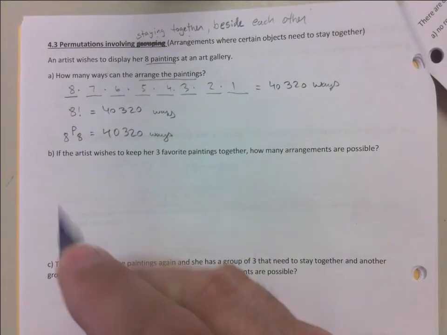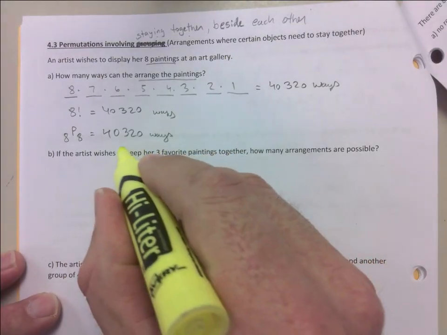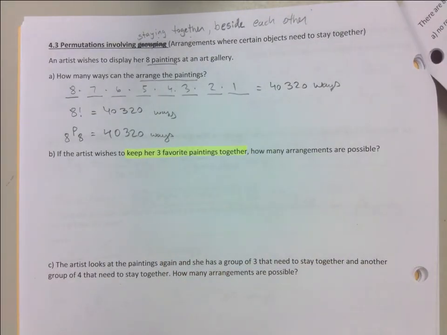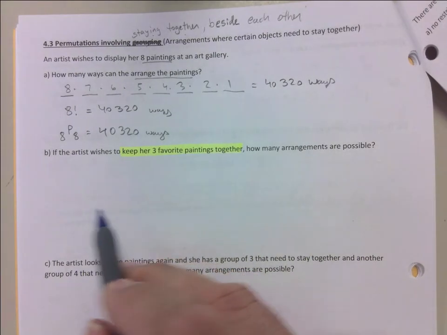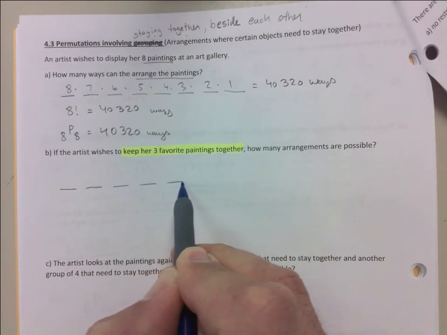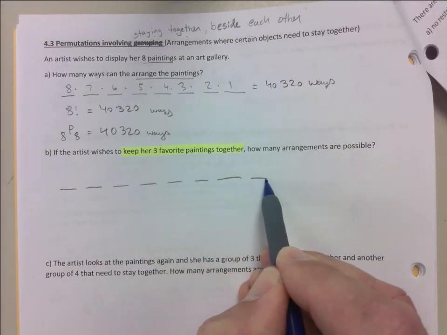Okay. What about this? If an artist wishes to keep her 3 favorite paintings together, beside each other, how many arrangements are possible in that case? This is a classic. So the way I like to do it, I'm going to ask you to draw out your 8 again.